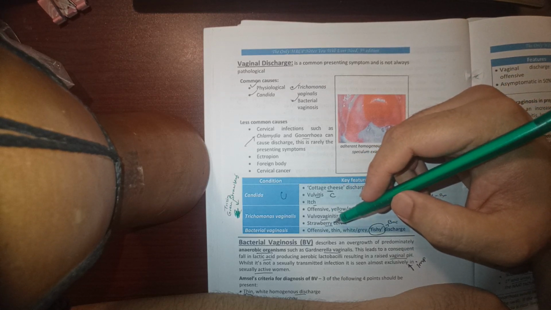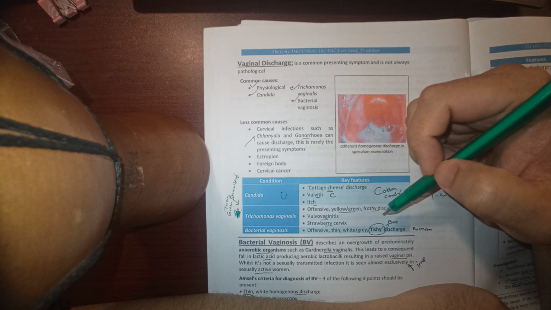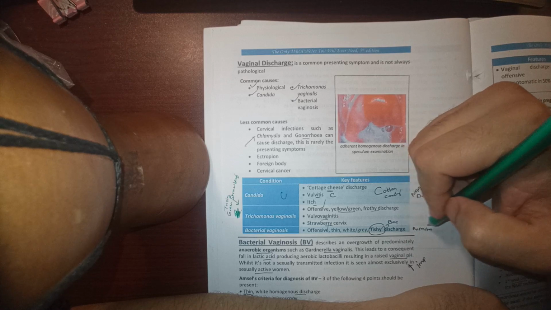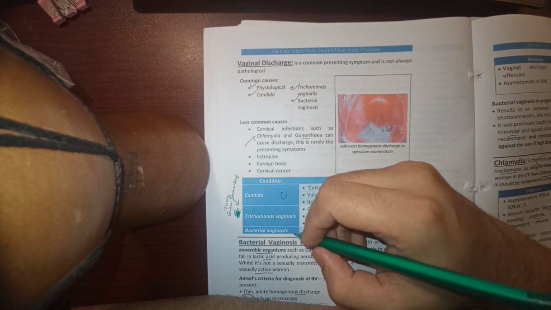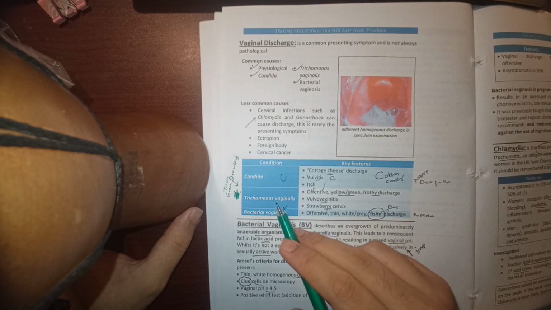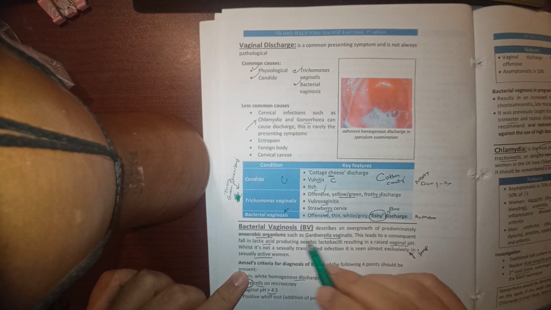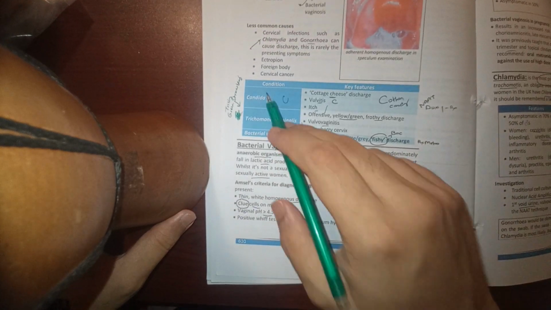Vulvovaginitis, strawberry cervix. Bacterial vaginosis is offensive as well. Both are offensive. Thin, white, gray, fishy discharge. So just remember fish for vaginosis. So with candida, you remember cottage cheese discharge, vulvitis, and itch. With Trichomonas vaginalis, you will have offensive yellow-green, frothy discharge, vulvovaginitis, and strawberry cervix. Bacterial vaginosis has offensive, thin, white, gray, fishy discharge.